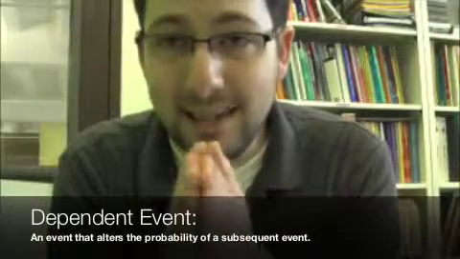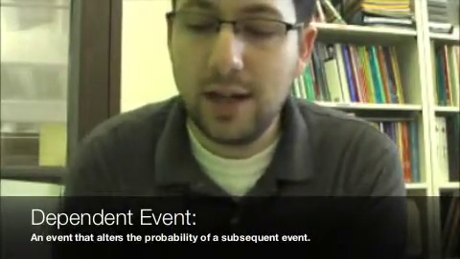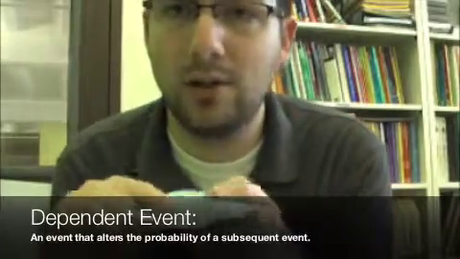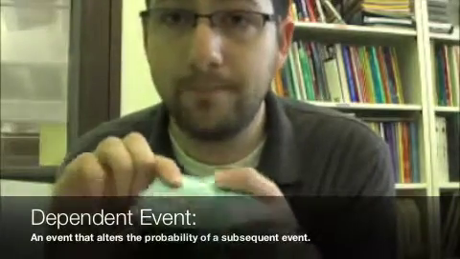So by removing one card from the subset of the deck that we're using, the probability that we are going to pick the ace of spades increases each time a card is removed. This is called a dependent event. The reason it's called a dependent event is because each time we remove a card, the probability of the subsequent draw depends on what we removed.